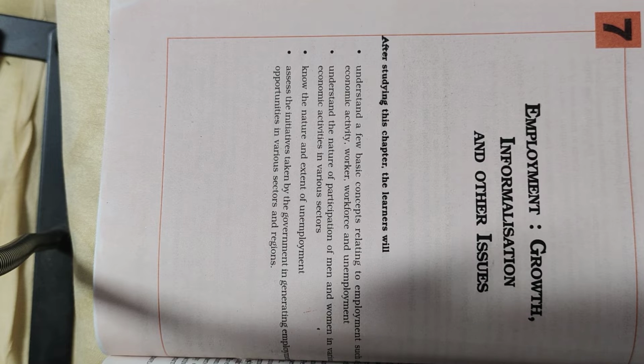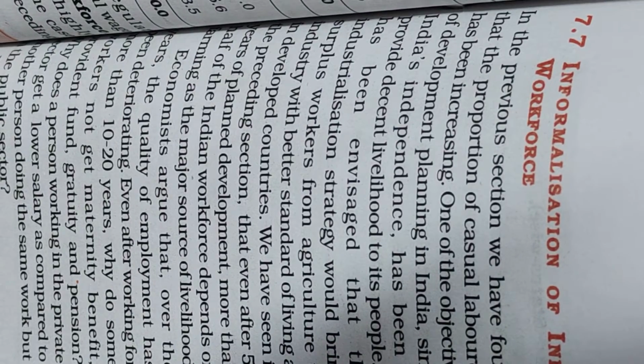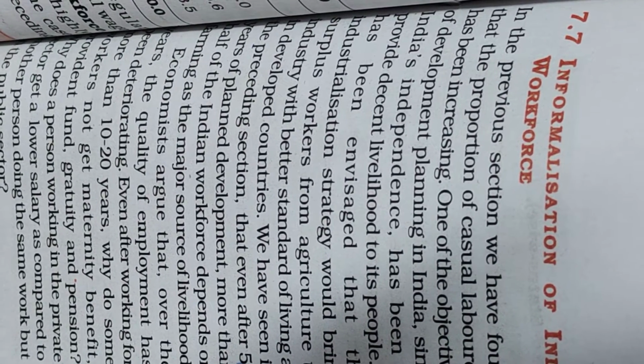On with my read aloud series from the Indian Economic Development textbook for class 11. I'm doing chapter 7, Employment, from unit 3, Challenges Facing the Indian Economy. So this is chapter 7, Employment, Growth, Informalization and Other Issues. So, informalization of the Indian workforce.